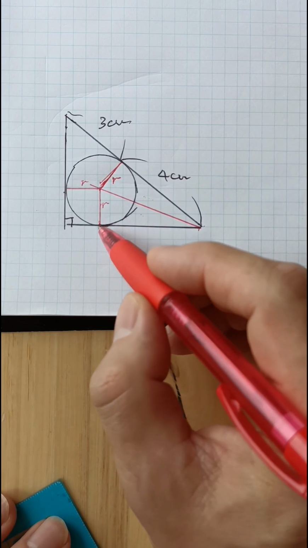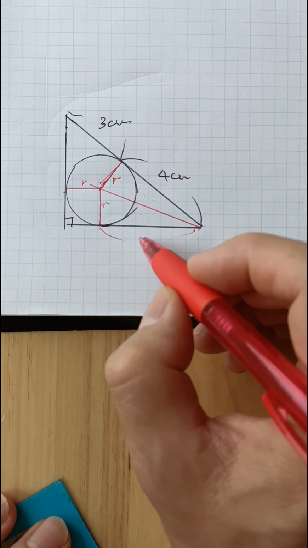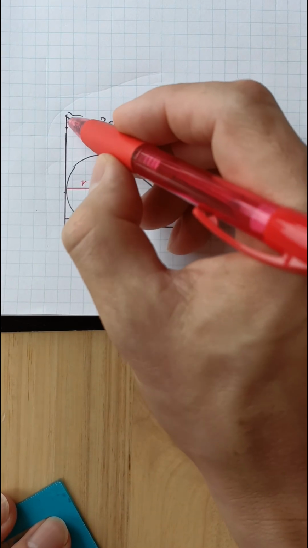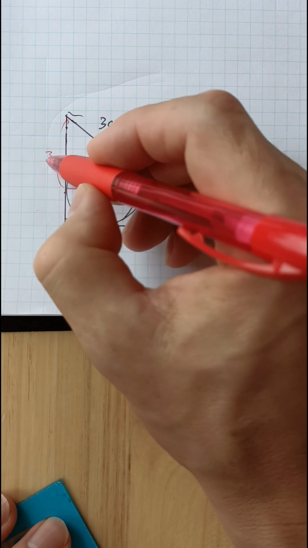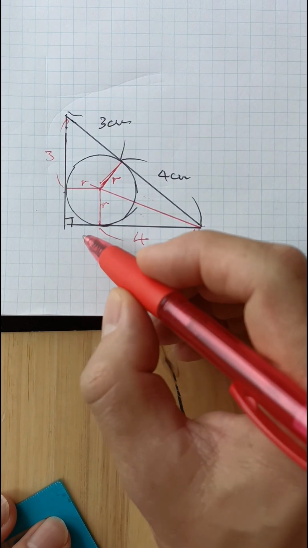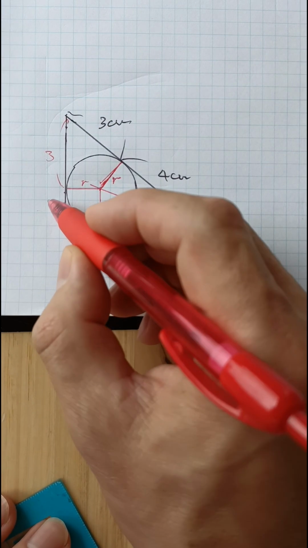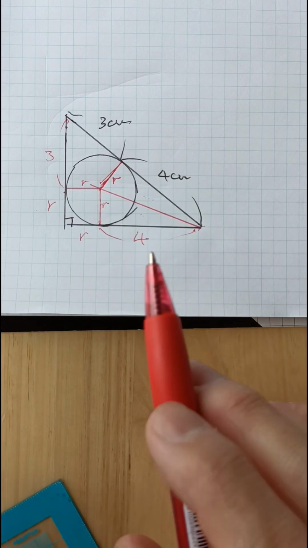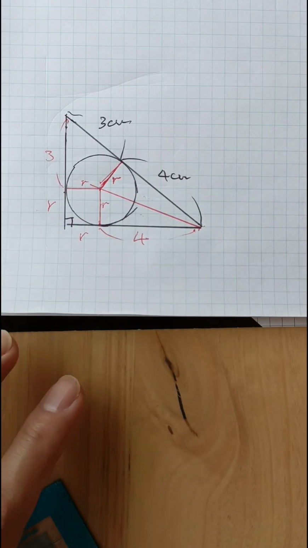So this one is 4, and then this one is also 3, isn't it? Then that length here is R. Then you can use Pythagoras.